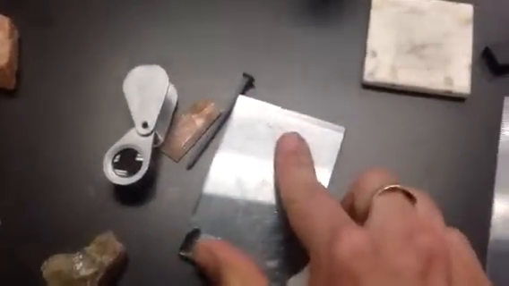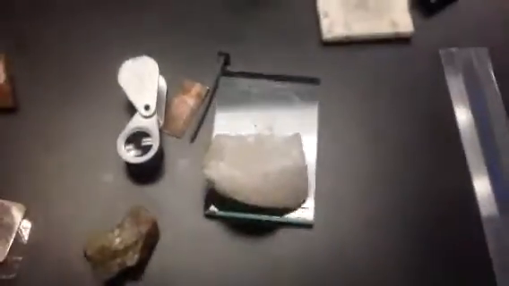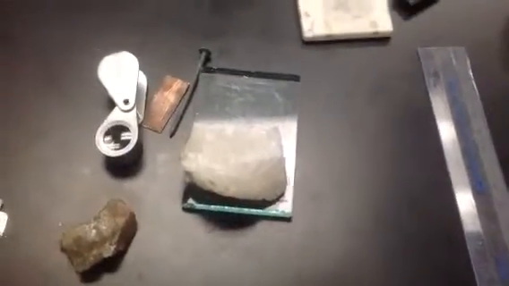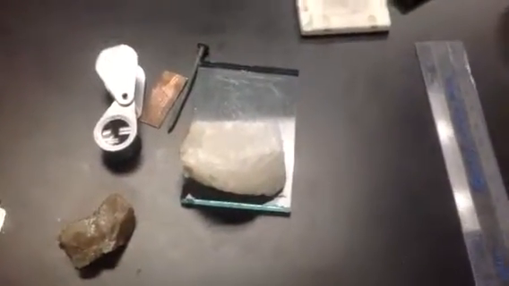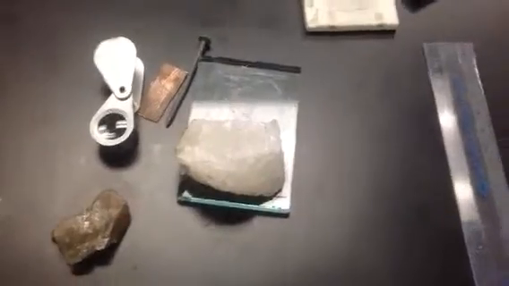It does scratch the glass plate, even though this has obviously been very scratched in the past. So this has a hardness of greater than, or very close to, 7.5. I would call that particular mineral a very hard mineral, and that helps identify that mineral compared to some of the other minerals here.